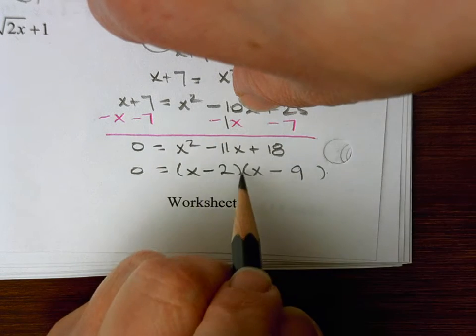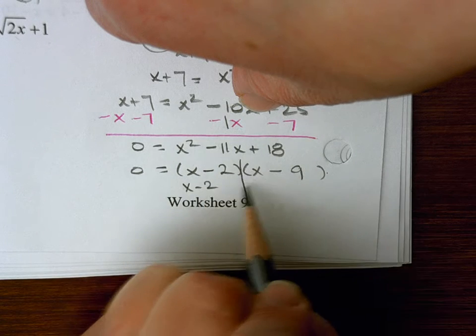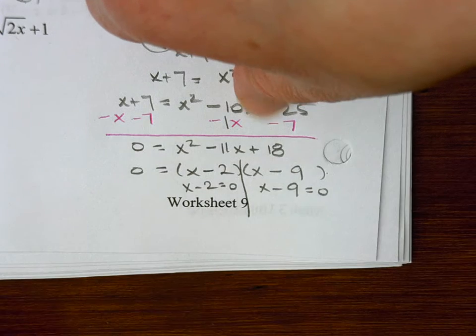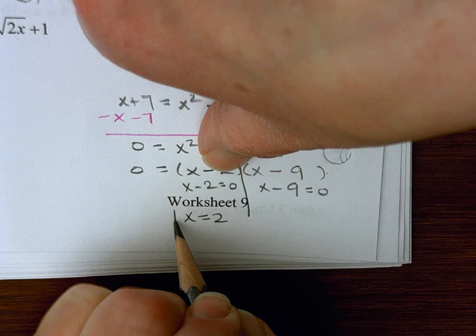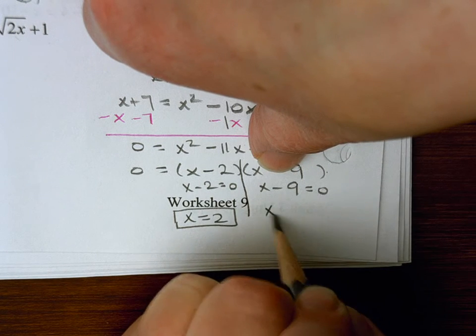And then for the zero product property, I'm going to set each of these equal to 0. And then solve. So I'm going to add 2 to the other side, so x equals 2. And then add 9 over, so then x equals 9.